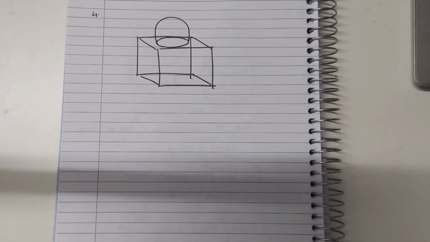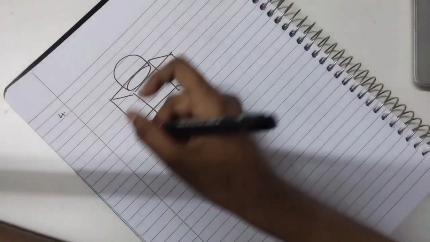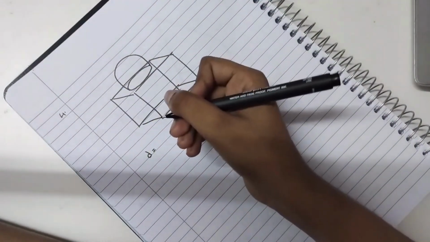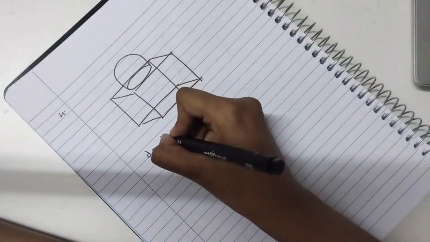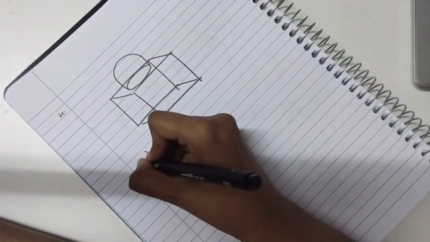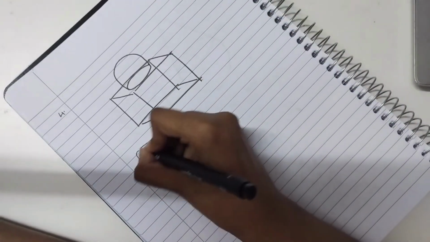In the fourth question, they've given that a cubical block of side 7 centimeters is surmounted by a hemisphere. What is the greatest diameter the hemisphere can have? And find the surface area of the solid. So the hemisphere can occupy the whole side of the cube, meaning that the greatest diameter of the hemisphere would equal 7 centimeters. So that is the answer to the first part of the question.